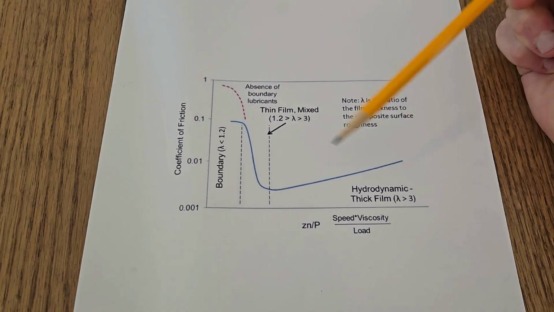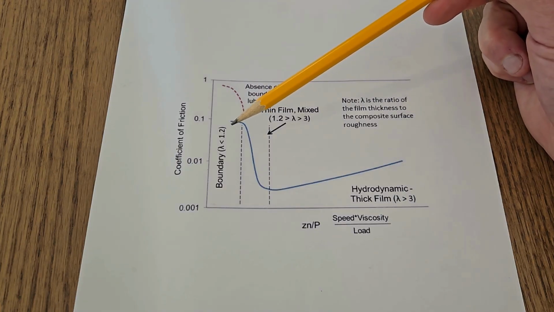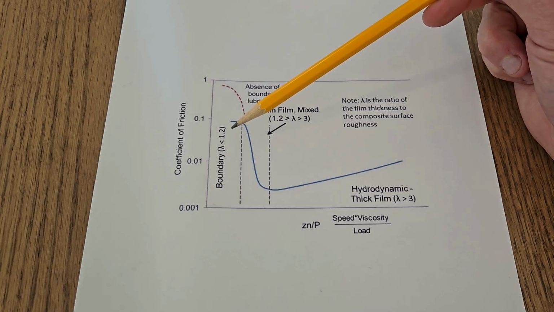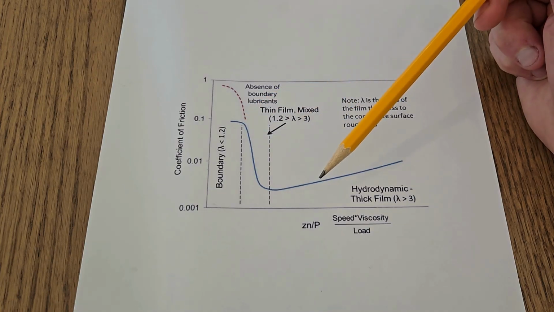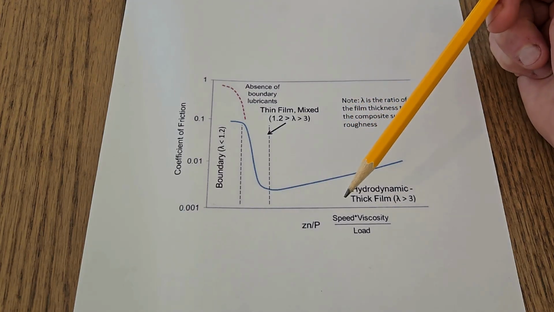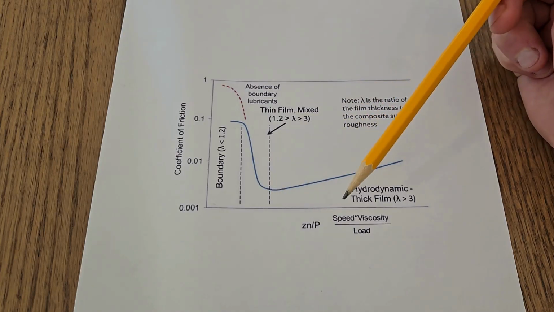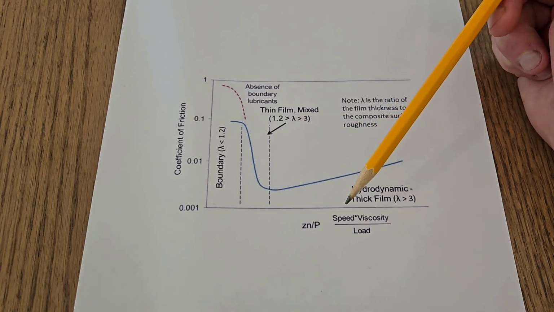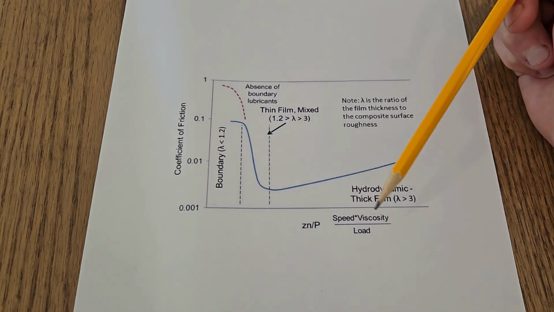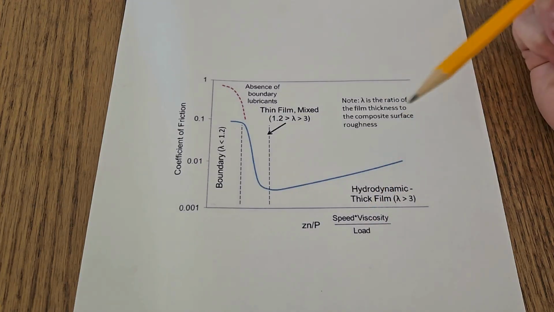When we move the door slowly, we're in boundary lubrication, and we have metal-on-metal contact between the pin and the bushing. When we move the door quickly, we fall into a regime called hydrodynamic lubrication. On the x-axis here, which is what we're going to focus on, we find our place because of speed, the viscosity of our lubricant, divided by our load.